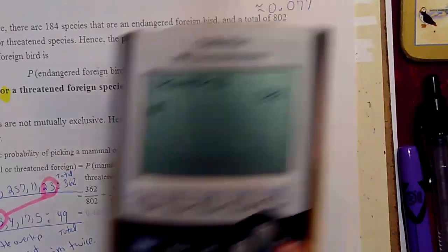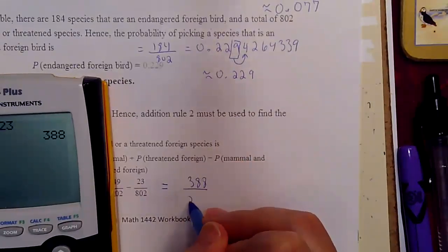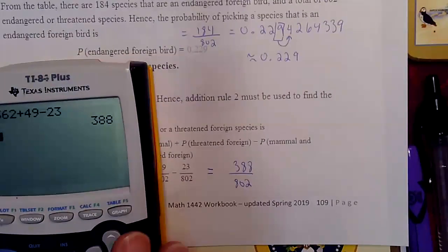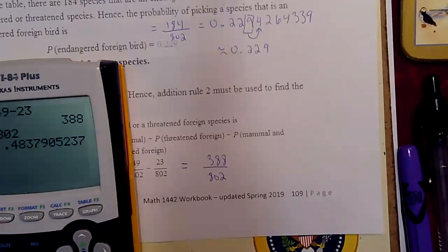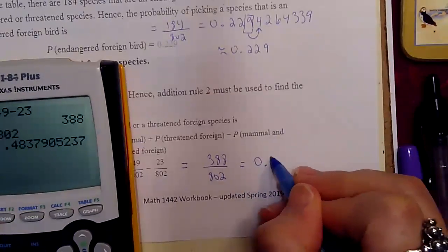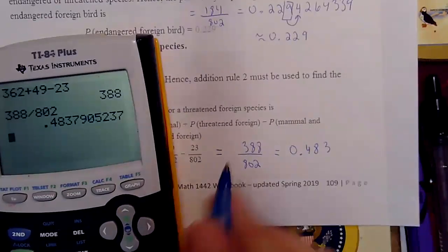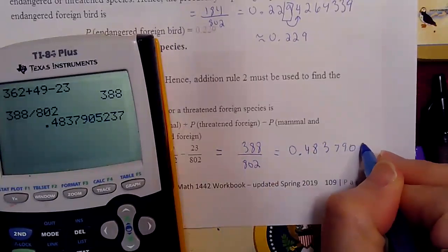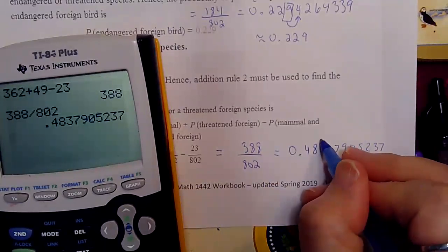And then we have 388 over the denominator. Okay, and then when I do 388 divided by 802, tens, hundreds, thousands.